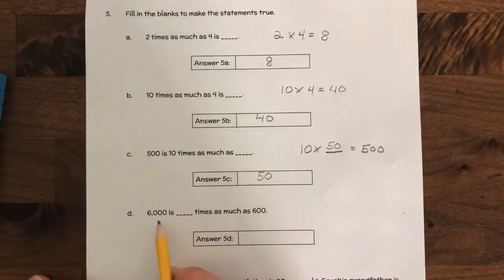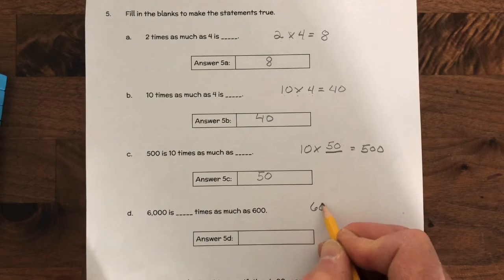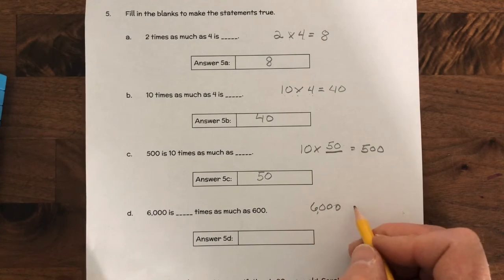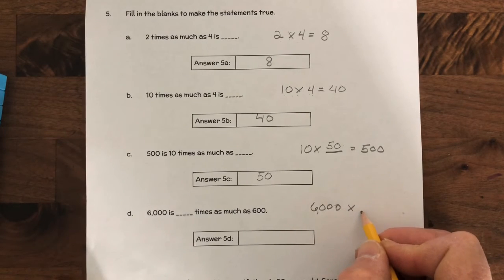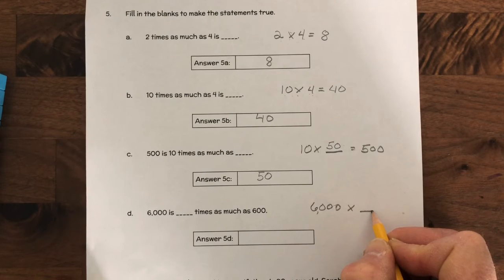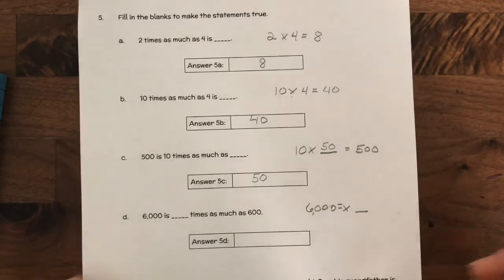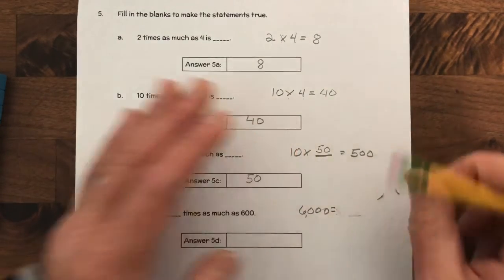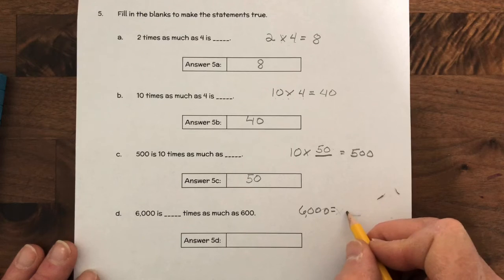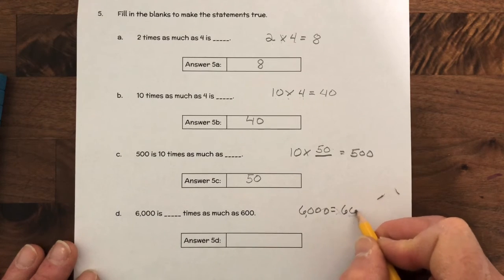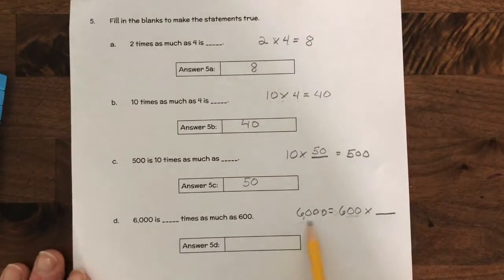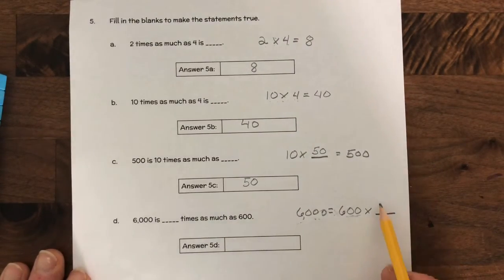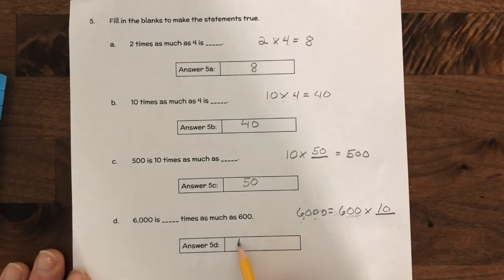And finally down here, 6,000 is blank times as much as 600. 6,000 is 600 times what amount, okay? And if I look here, 6,000 has got one extra 0, so that's what I'm going to do over here. It's 10 times the amount.